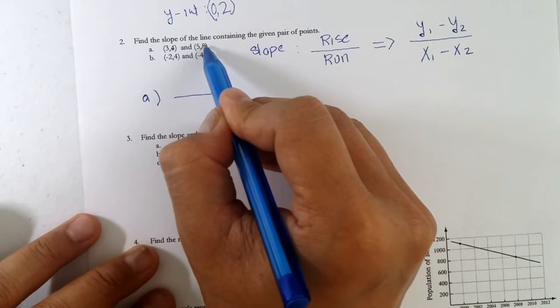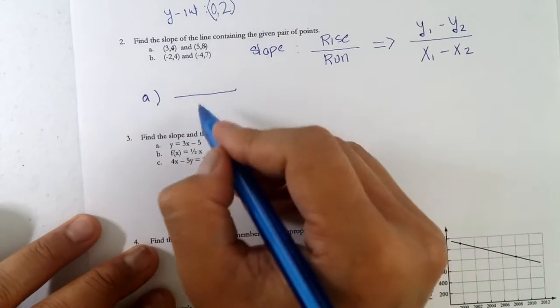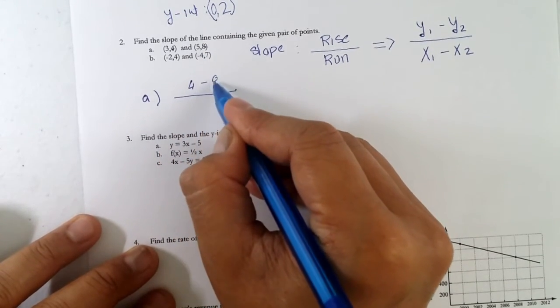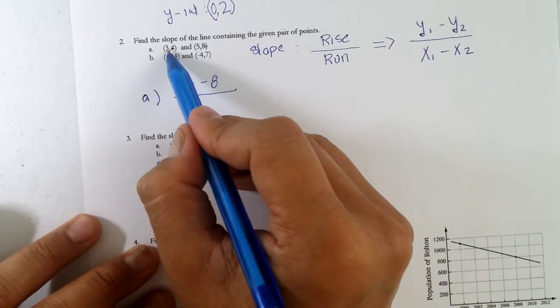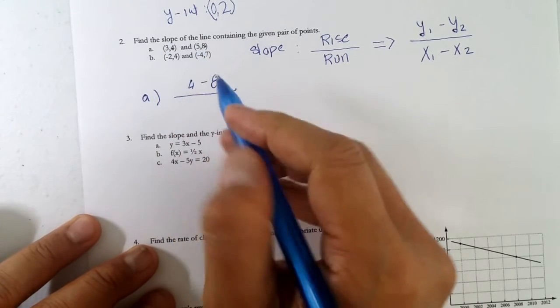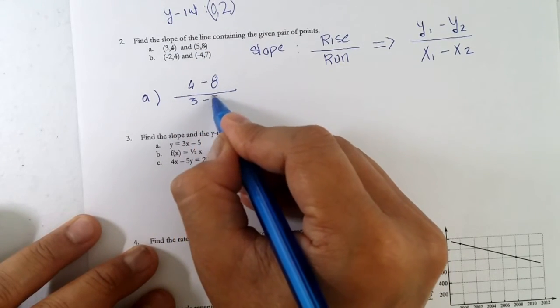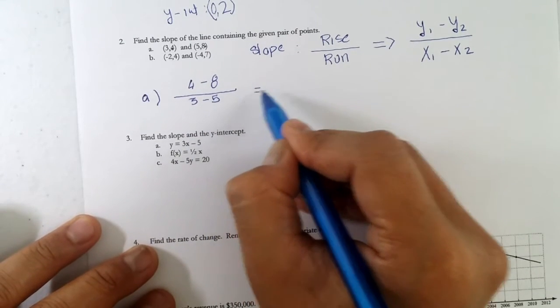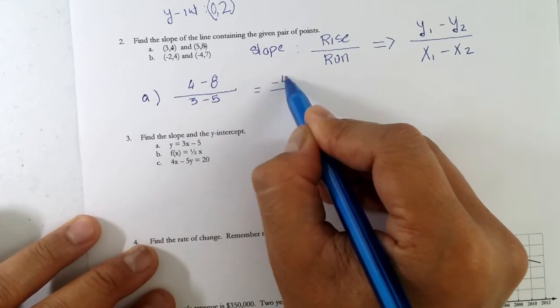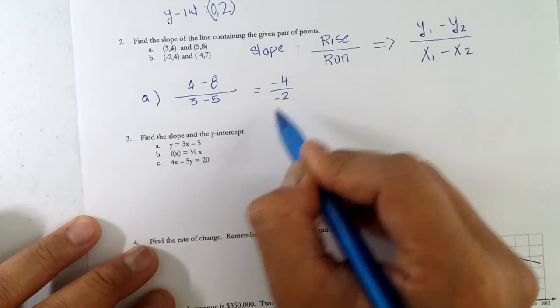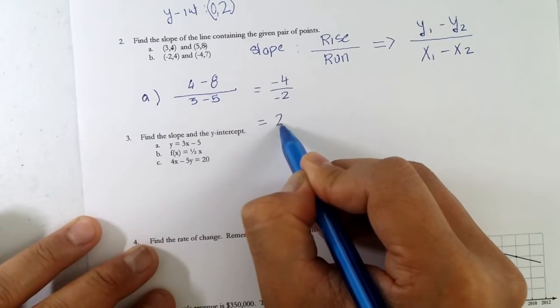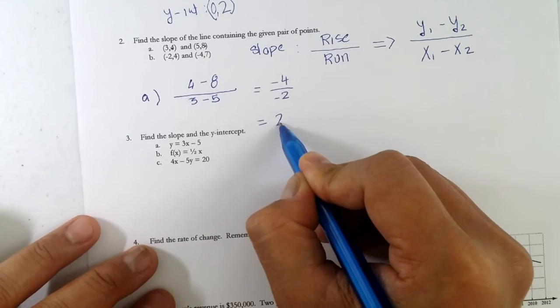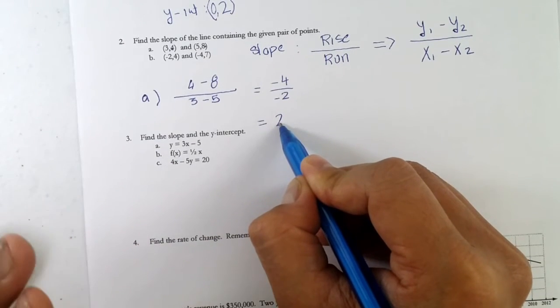Your y2 is going to be 8. So 4, take away 8. Your x1 is 3 and your x2 is 5. So 3, take away 5. And that should bring us to -4 over -2. And that brings us to a slope of 2, which tells us that our line is going to be increasing.